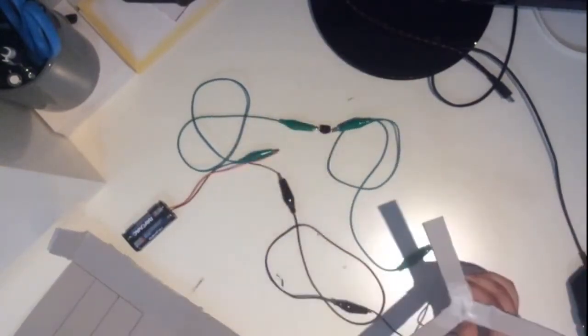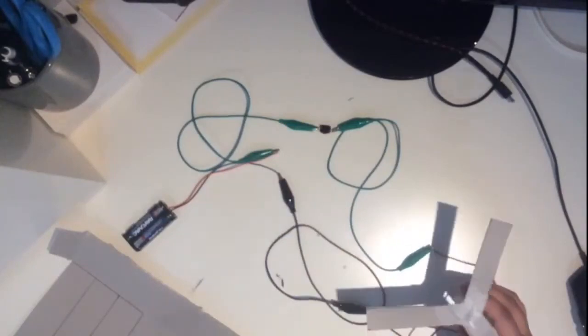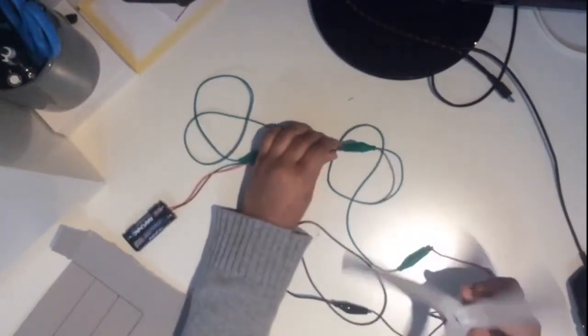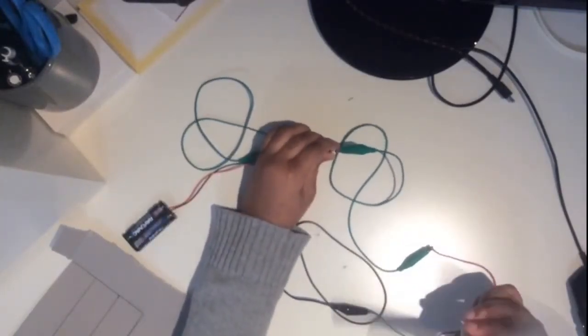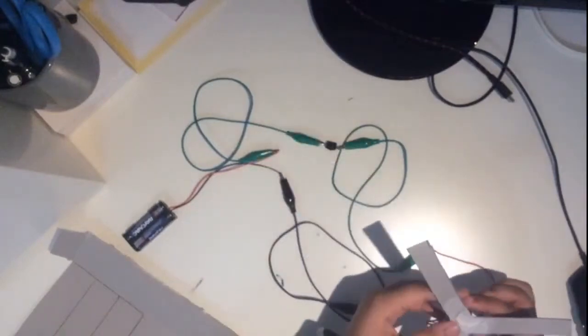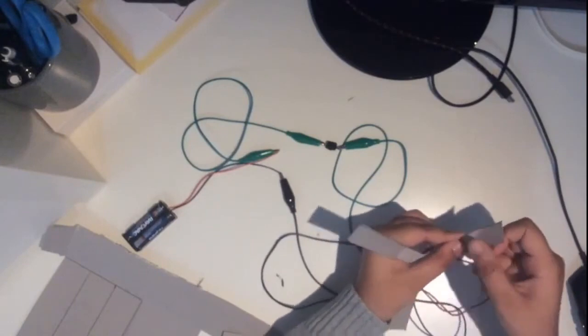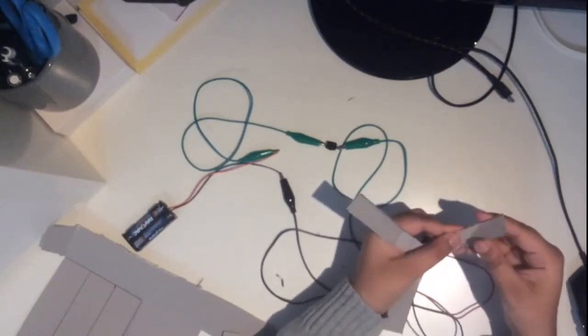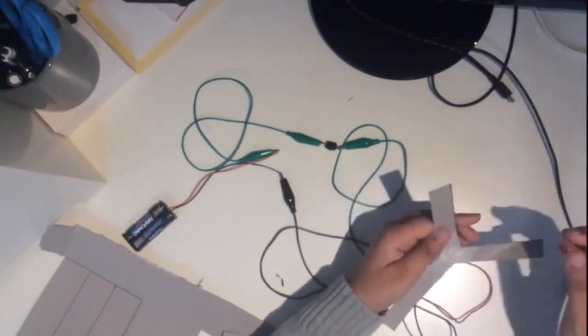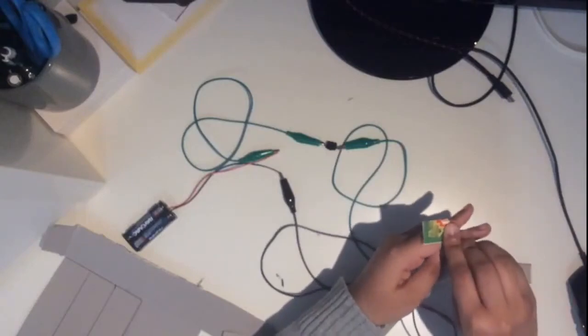But here's the issue. This fan is blowing air, but it's not blowing air at me, right? So what I want it to do is I want to turn the blades just like this. So bend the blades like this so they actually blow air at you.